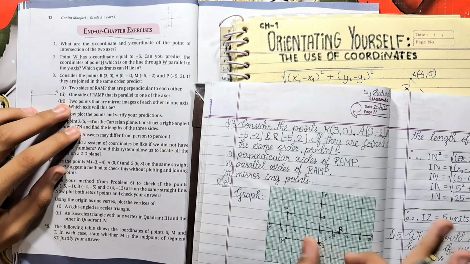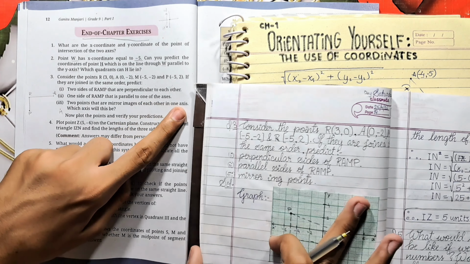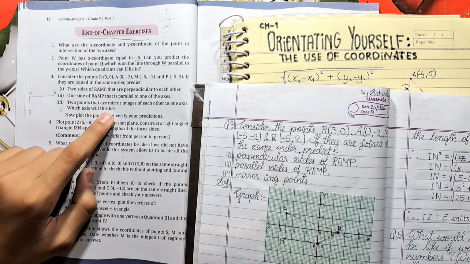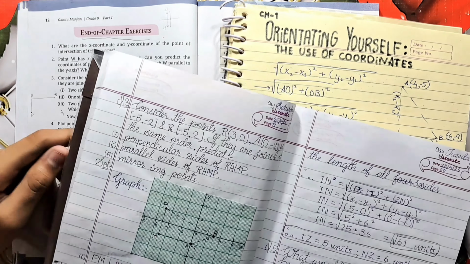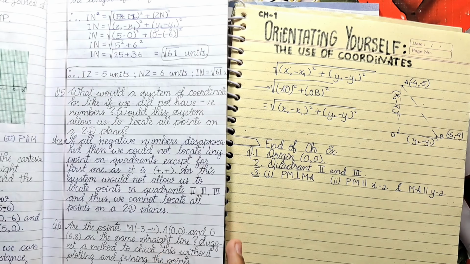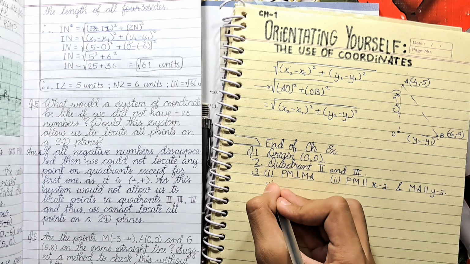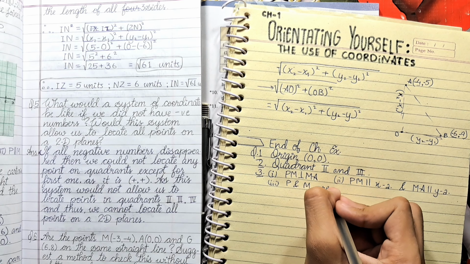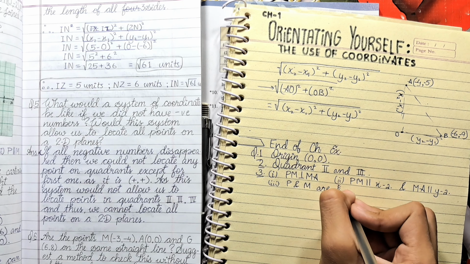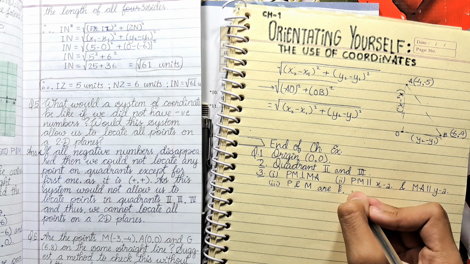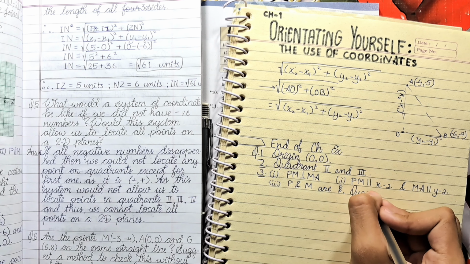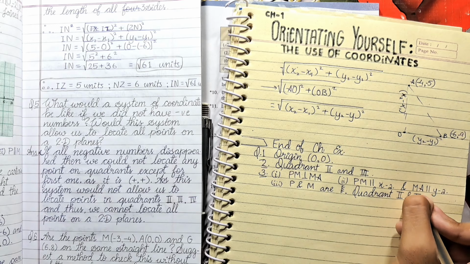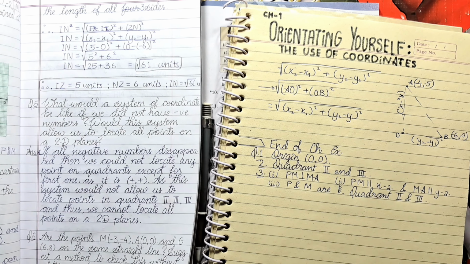What are the mirror images of each other in one axis? Which axis will this be? We have to determine the mirror images, and so basically here for the third question, P and M are mirror images, and they lie in the second and third quadrant. Third question over.